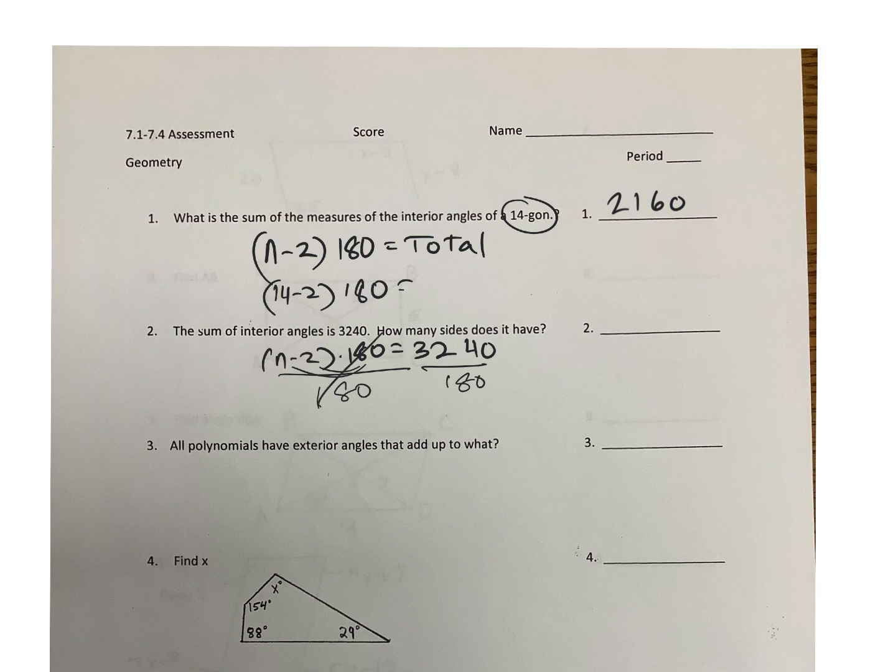And then you'd be left with n minus 2 equals 3,240 divided by 180, which is 18. And then if you add 2 to that, you get 20. So it was a 20-sided figure. That's how that works, okay?